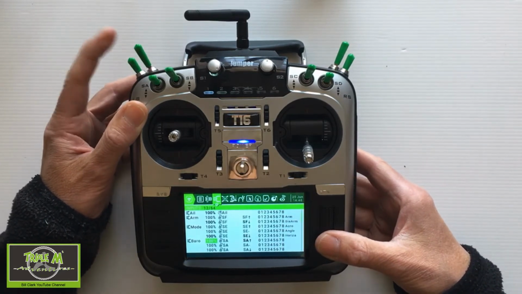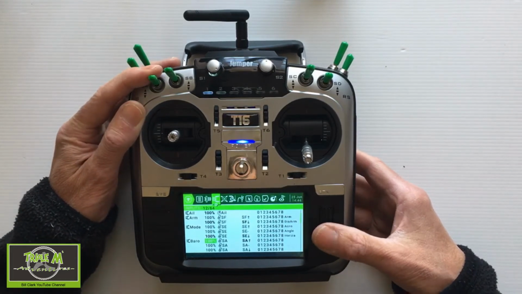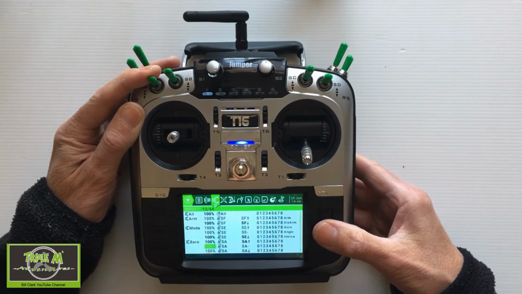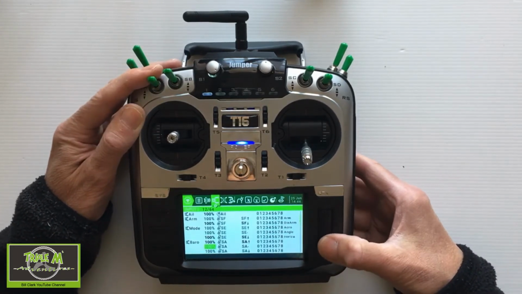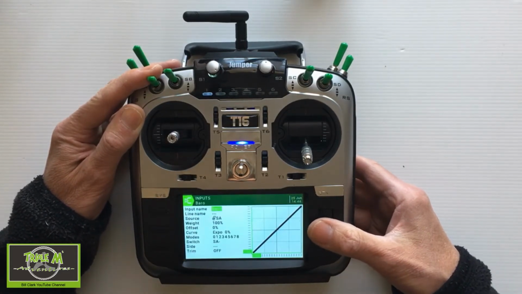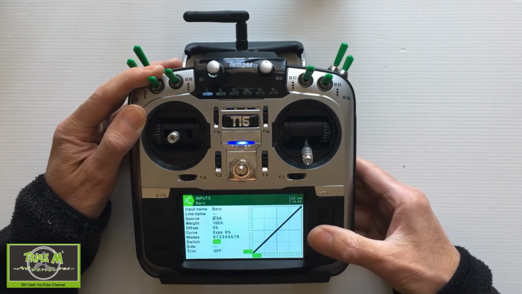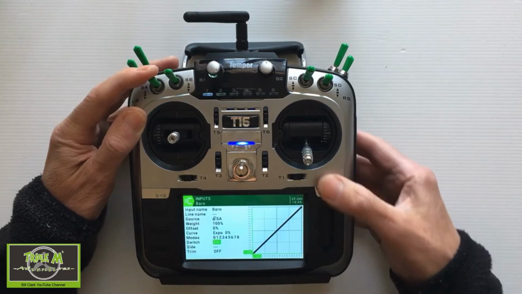So I've set this up on switch SA, which is here. Now you still have to set up all 3 positions of the switch, but it's only actually going to work when it's in the middle position. Okay, so simply go through this for you. So the input name is BARO, the switch is SA, everything's standard, they're the defaults, and then the switch position forward.